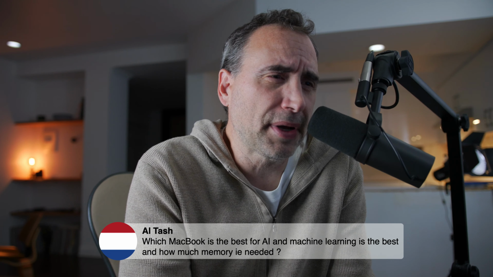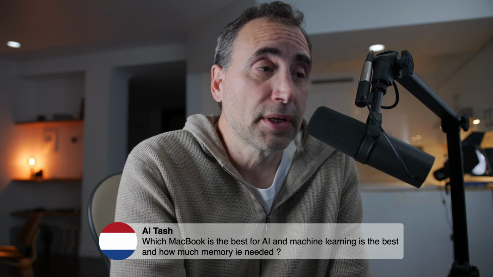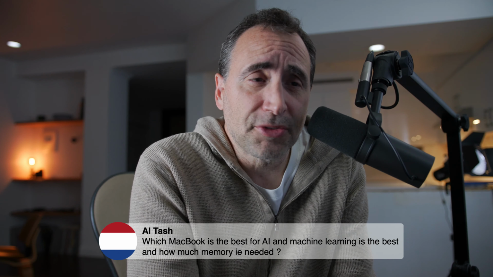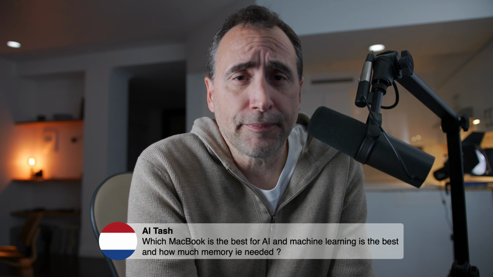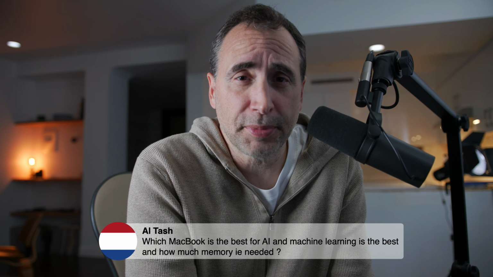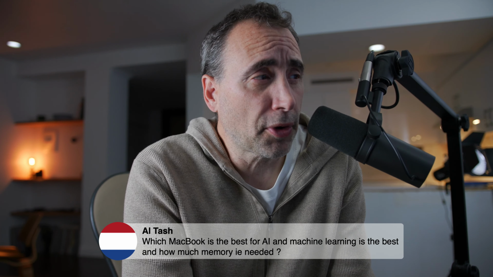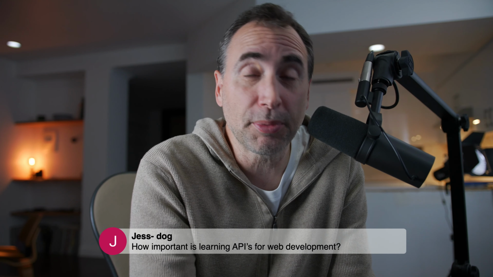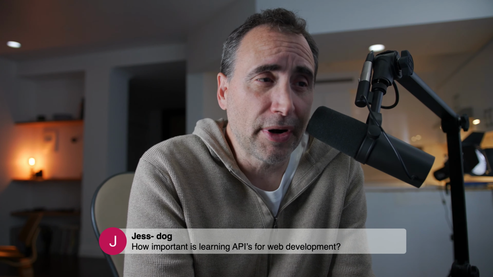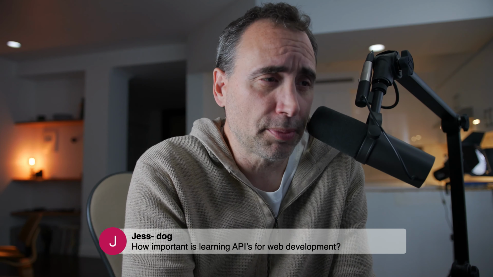Which MacBook is the best for AI machine learning and how much memory is needed? I don't have the exact stats, but if I was going into AI machine learning, I would take a look at the Pro variants because I think they have a lot beefier processing there. But that's a very rare type of programming. A lot of people do it, but for every AI machine learning developer, you know, thousands of web developers.